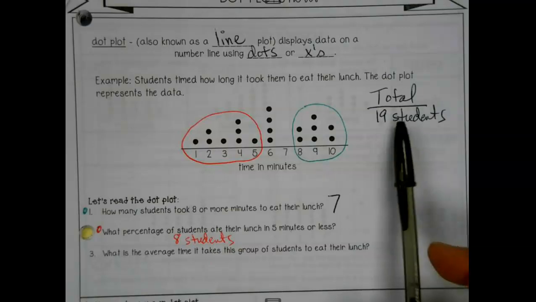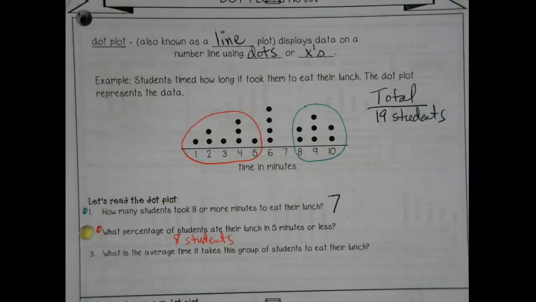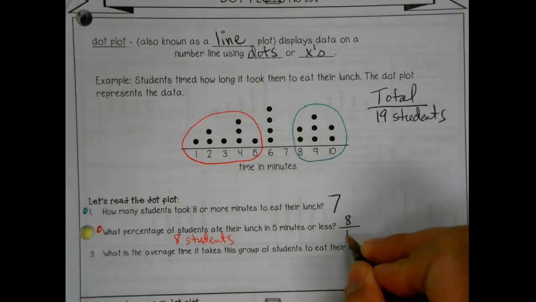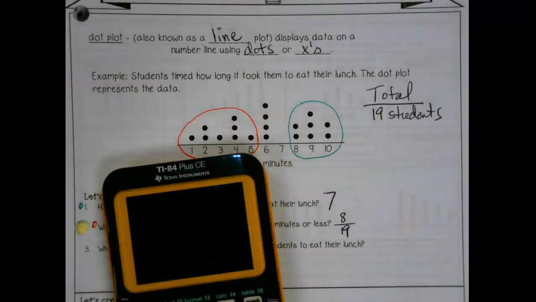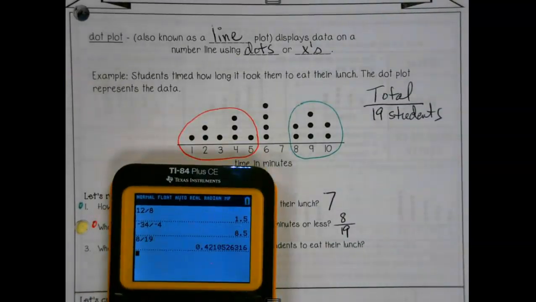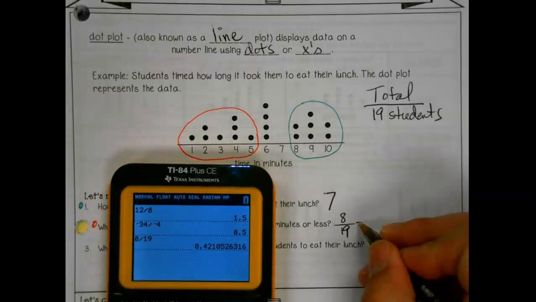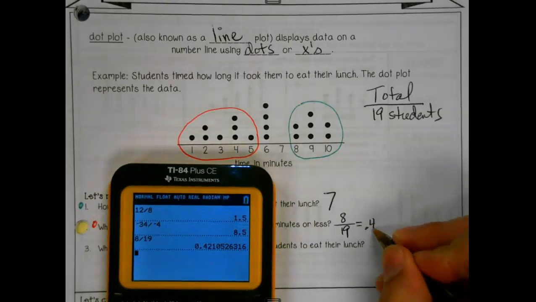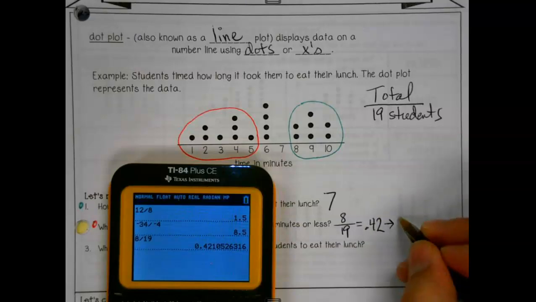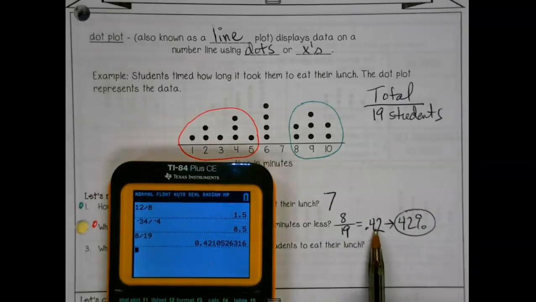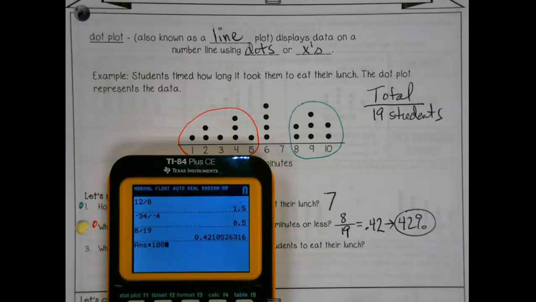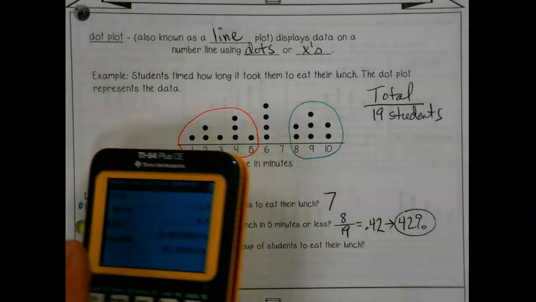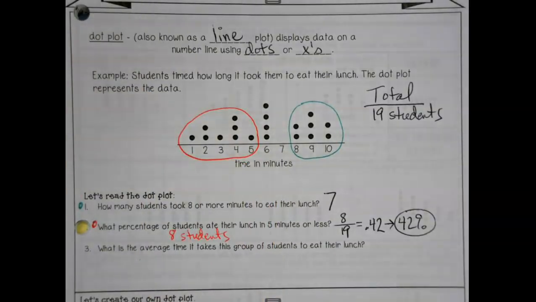So now that I know how many total there are, how would I find the percentage? 8 over 19. So let's see here, 8 divided by 19. And just a reminder, it wouldn't be 0.42. We'll go to the nearest whole. Whenever you're doing this, you can always just multiply by 100 if you wanted to see. If you wanted to be real specific, I guess you could say 42.1. But that's how those are going to work.